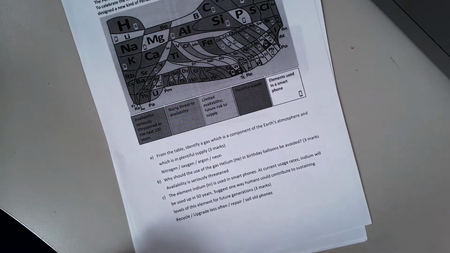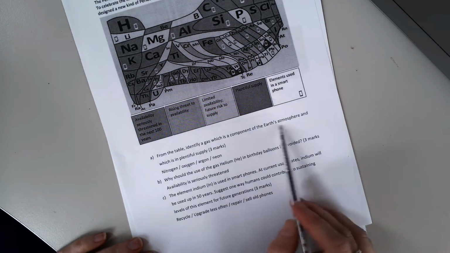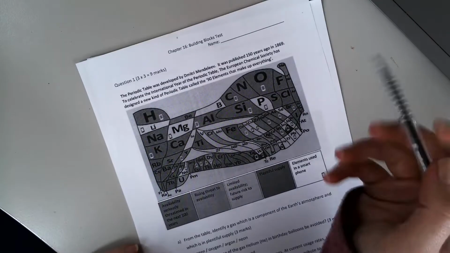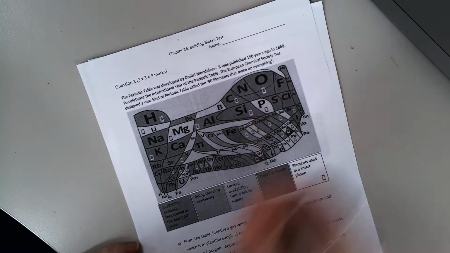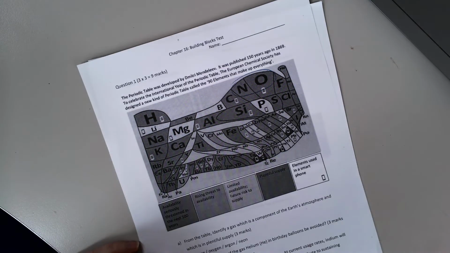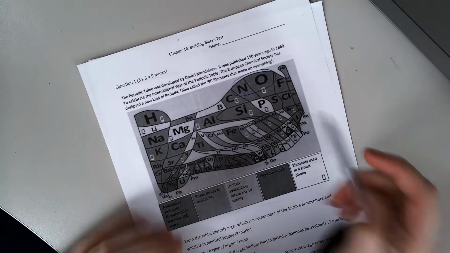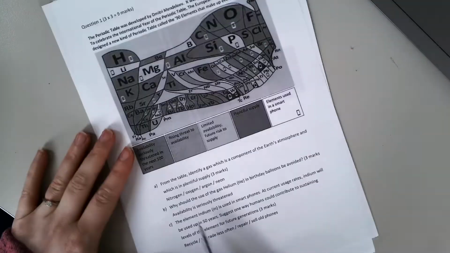So this is question 1. You're asked which is a component of the Earth's atmosphere and which is plentiful in supply. You go to the colour code that's in plentiful supply. Two biggest gases that are in our atmosphere, nitrogen and oxygen. You can see that the area here is quite big.